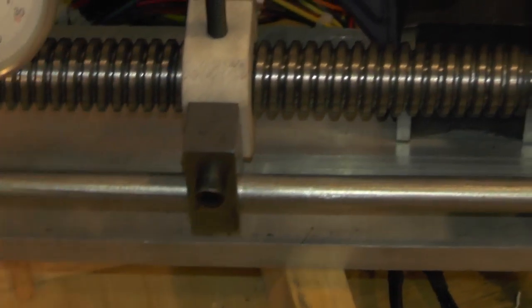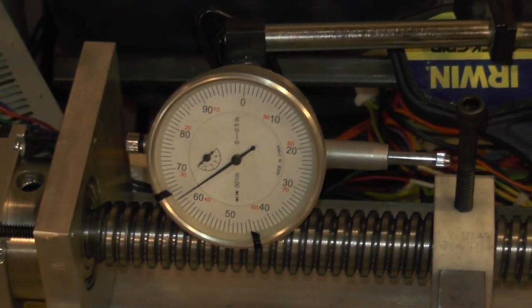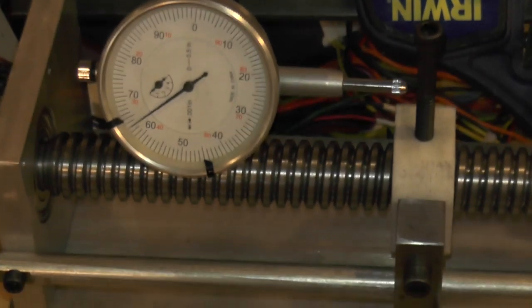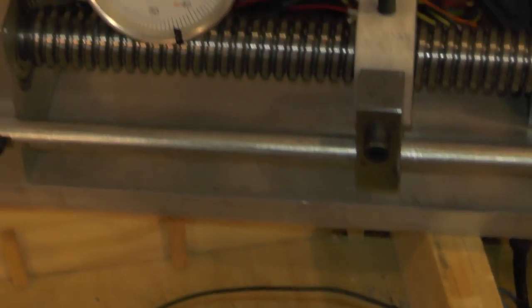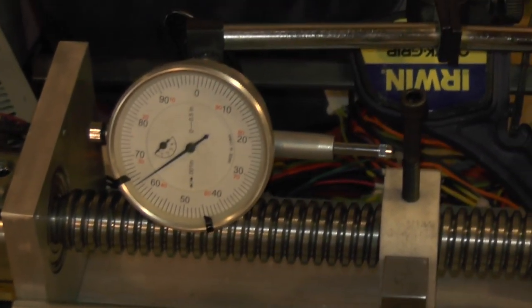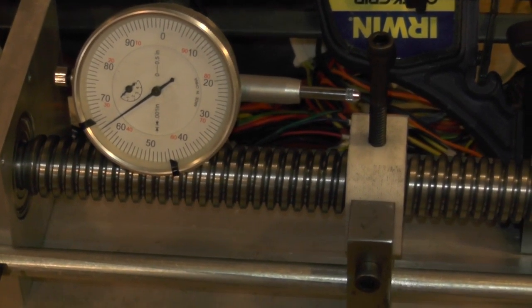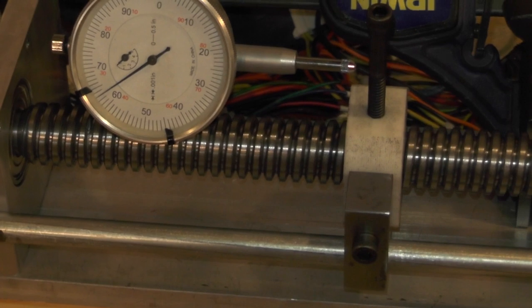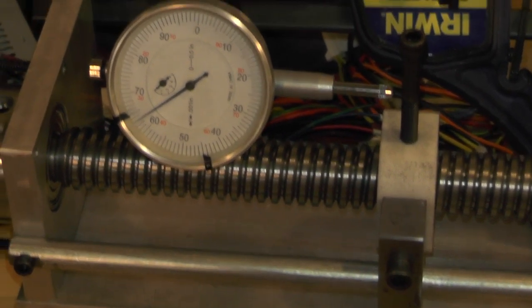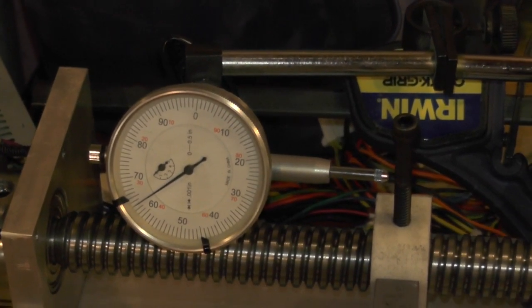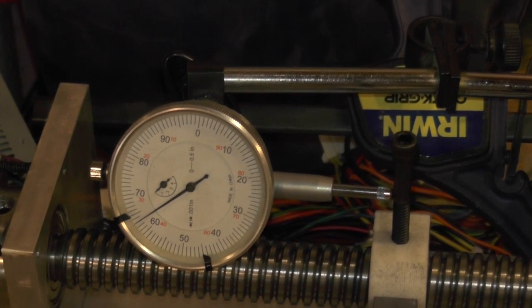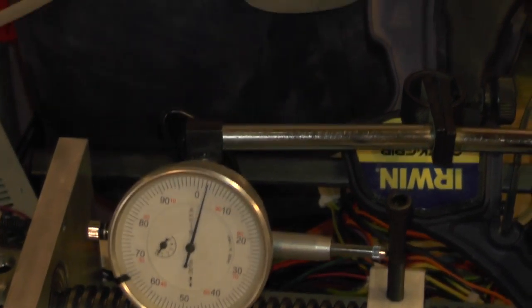I got a little binding up here. Oh, it wasn't binding up, it just wasn't touching the indicator. Okay, here we go.